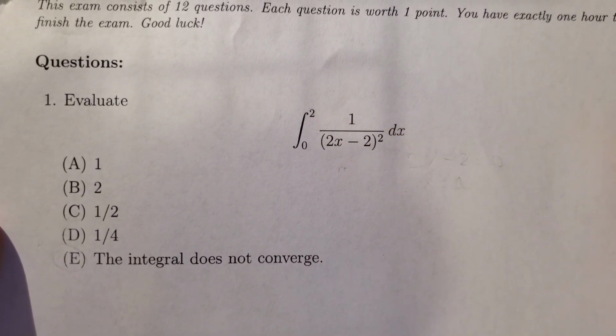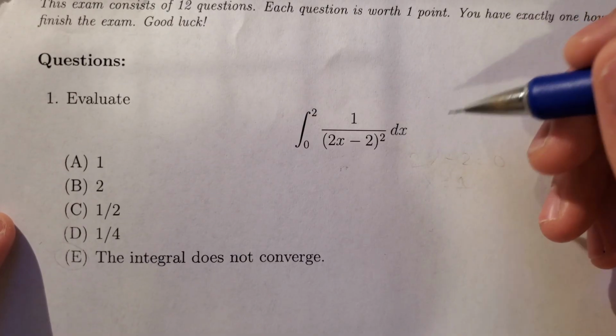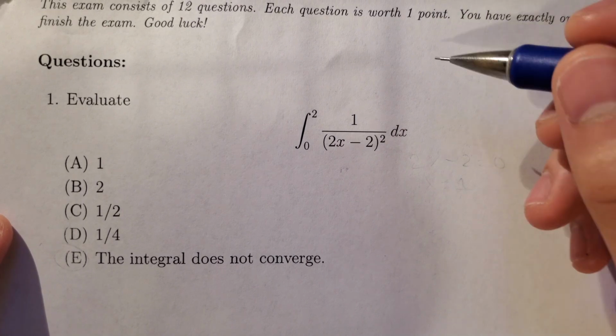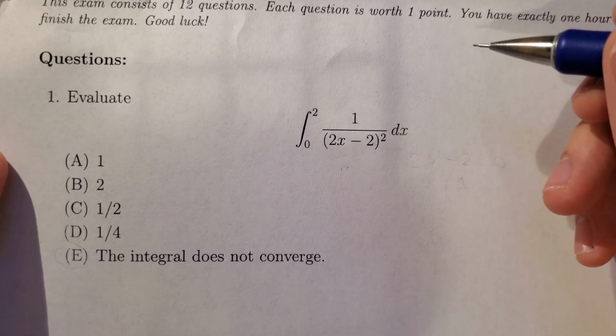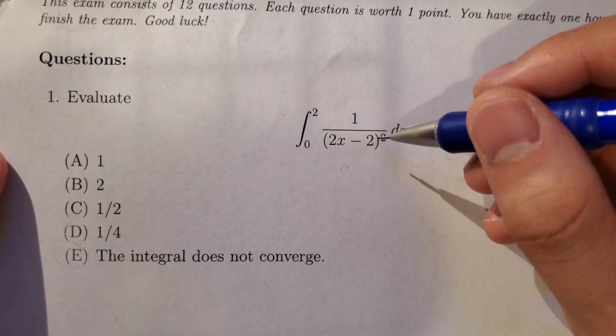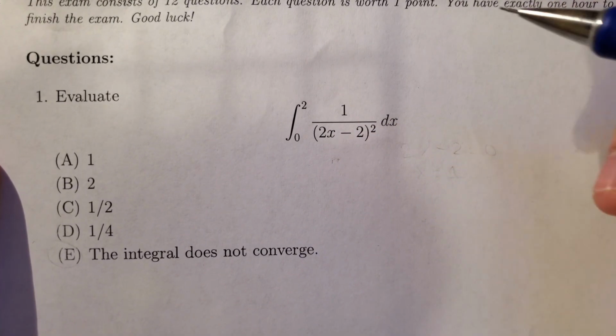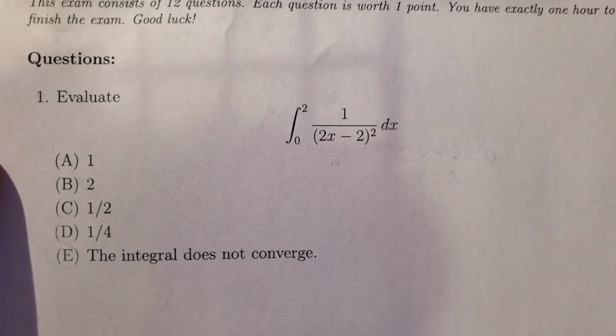So in this case, 0 and 2. And in this case, there is a vertical asymptote that occurs between 0 and 2. And you won't realize that if you try to just evaluate this integral manually. If you do evaluate this manually, you will get an answer, but it won't be correct. And I'll show you why.